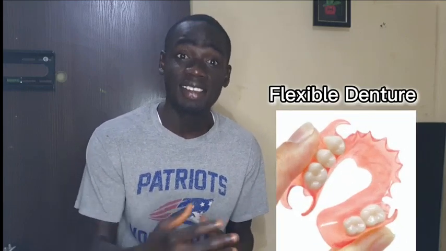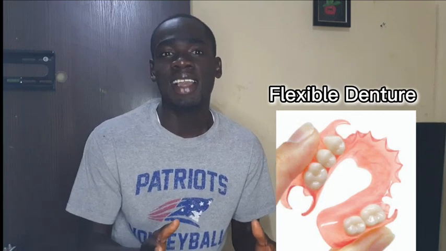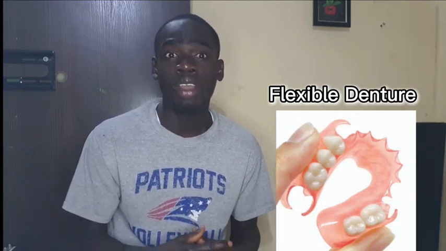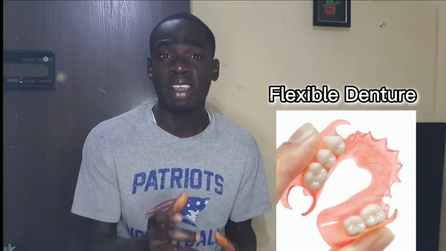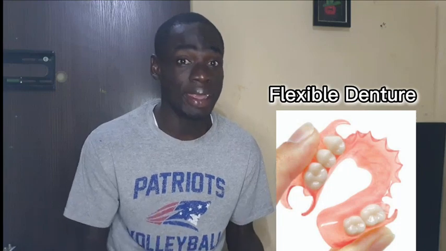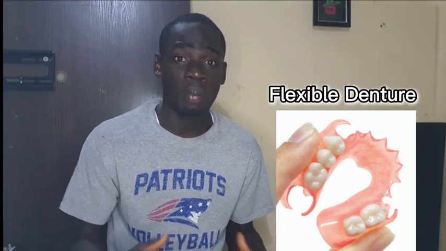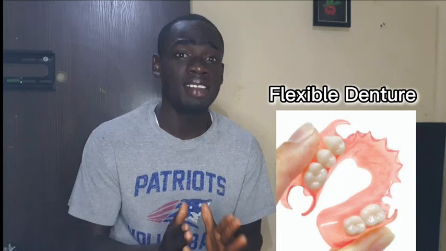Now the flexible denture is kind of a modernization of the acrylic denture. It is pinkish in color, and they almost look alike, just that the flexible denture is flexible. It's not as hard as the acrylic denture. So when it falls on the ground, it might not necessarily break. It just expands and recovers. That is one of the advantages of the flexible denture. It does not break when it falls to the ground, unlike the acrylic denture, which sometimes does break.